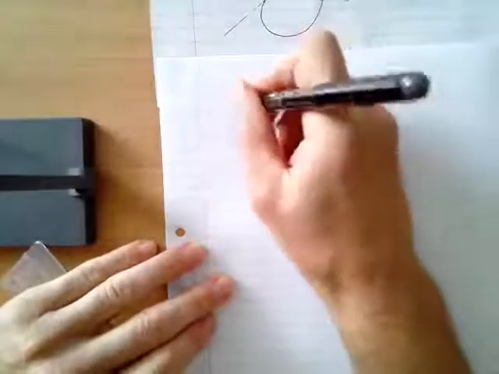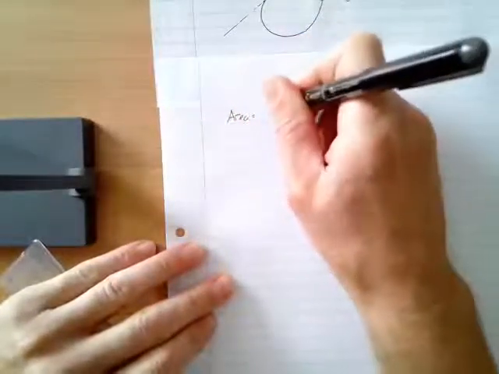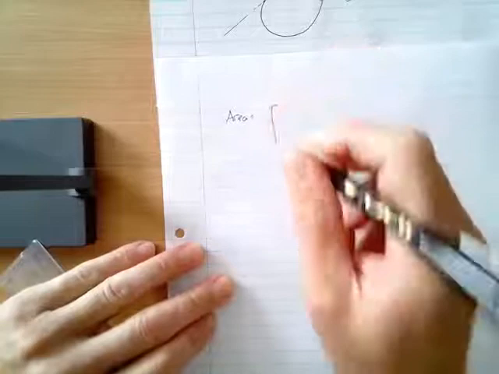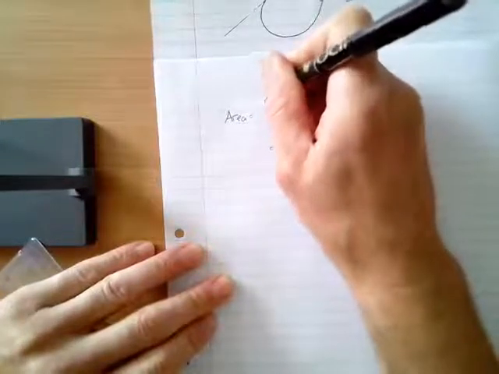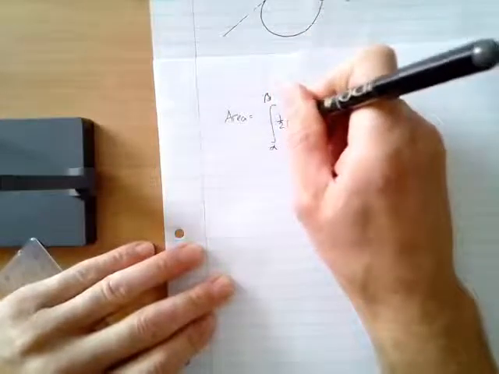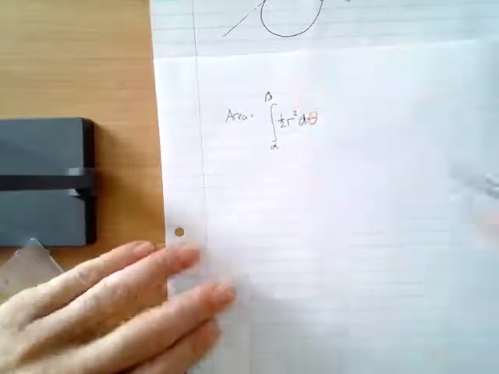So the area I'm after is equal to the integral between, well, in general, alpha and beta, of a half r squared d theta, like so.